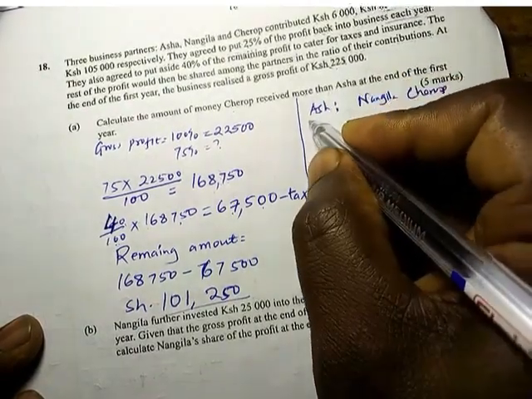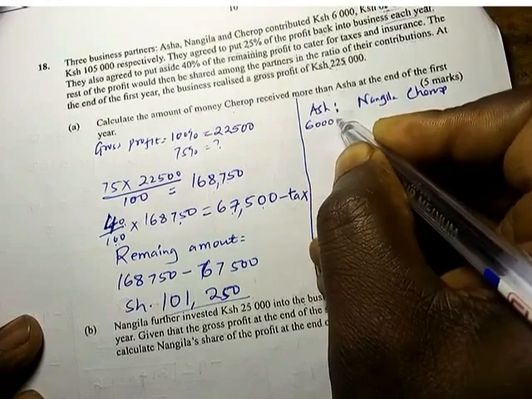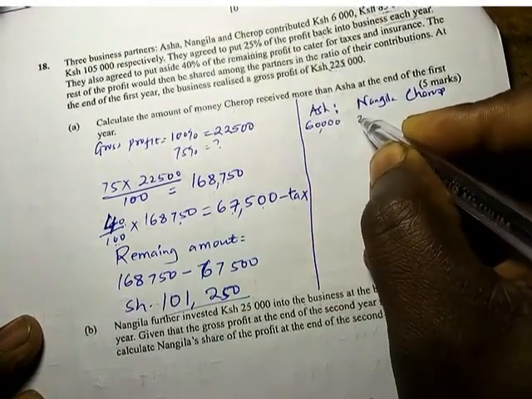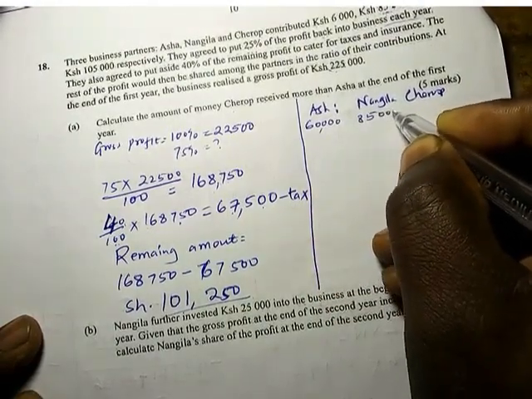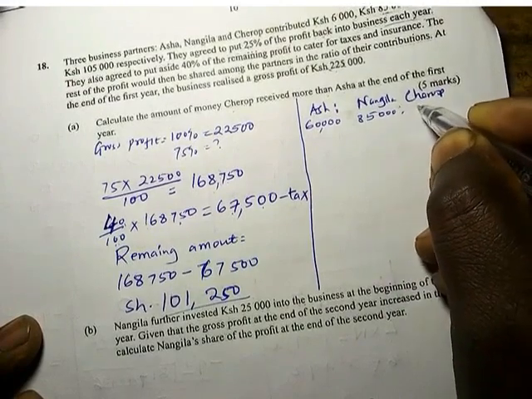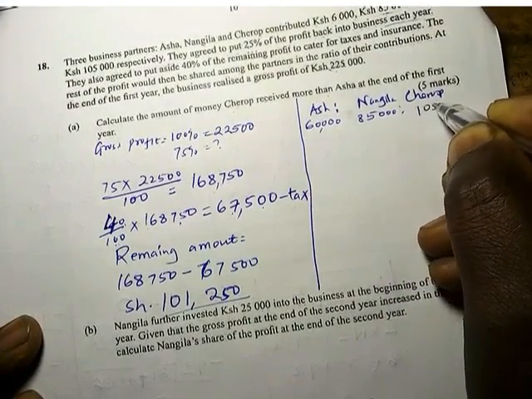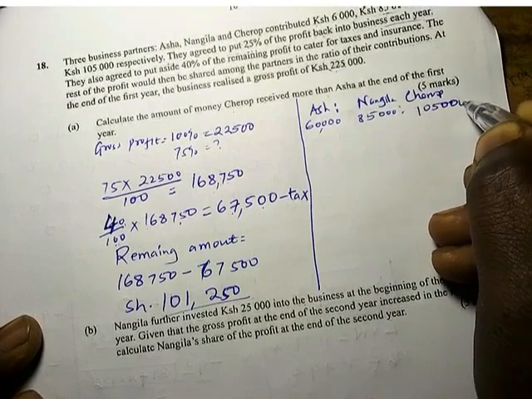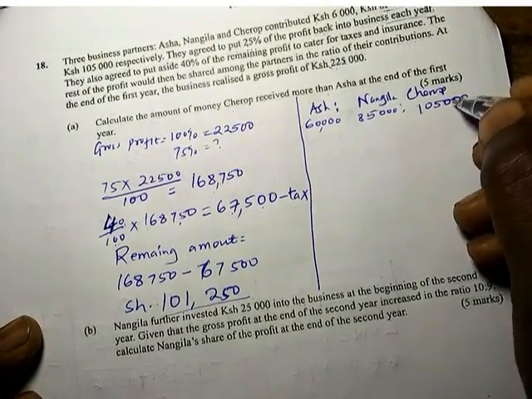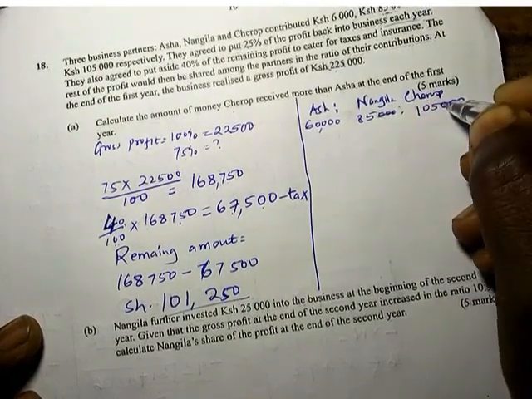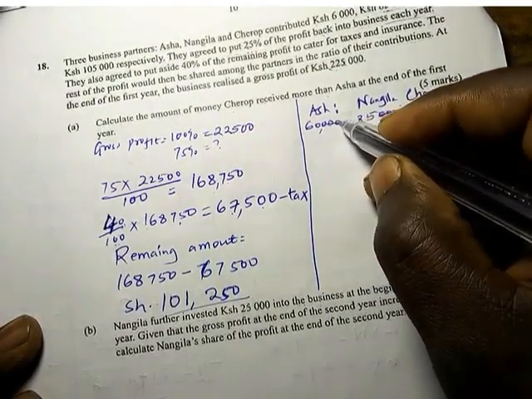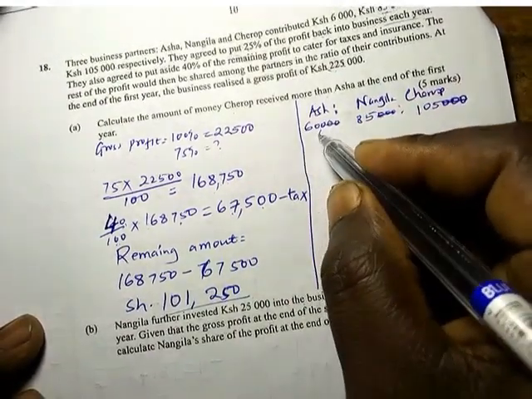So Asha paid 60,000, this one paid 85,000, and this one paid 105,000. So now let us simplify it by dividing by 3, and then we can go with 5.